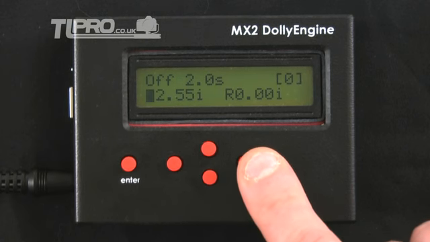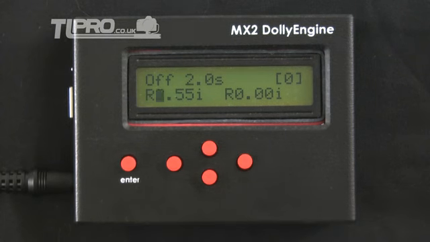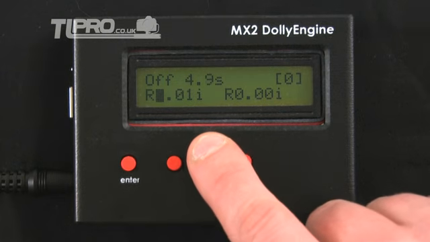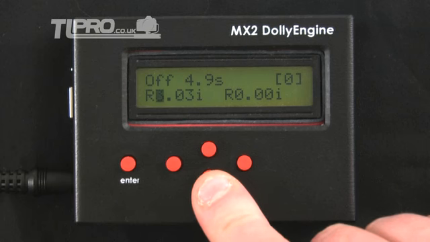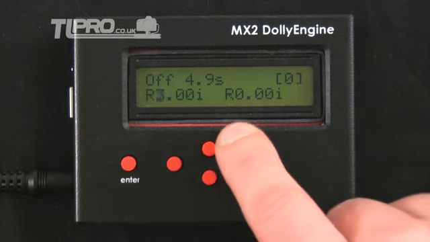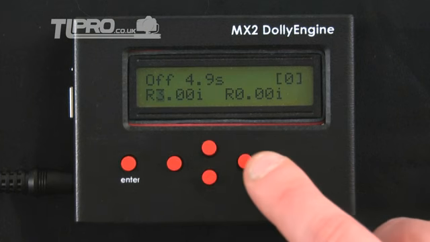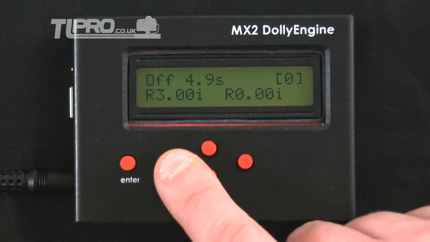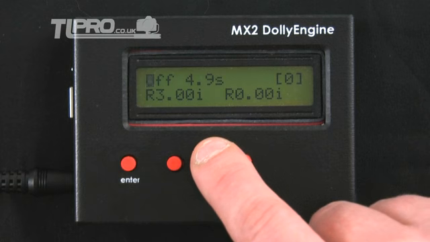Then we need to go right as many times as required to go across to the axis speed and use the up and down arrows to set the axis speed that's required to cover a given number of inches per minute. Then we go left till we get to the on off, and then we use the up key to start the program.